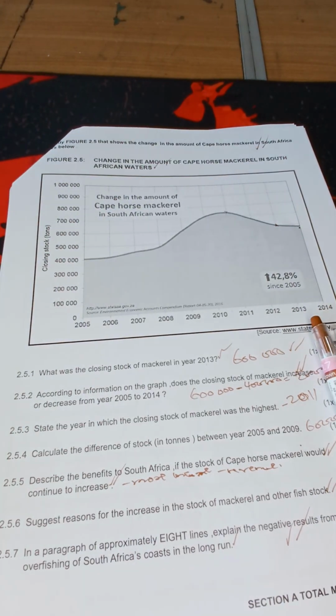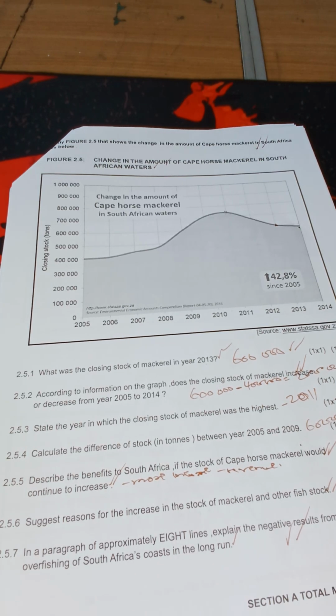So boys and girls, this takes us to the end of our last question on paper 2 under the topic of water resources.